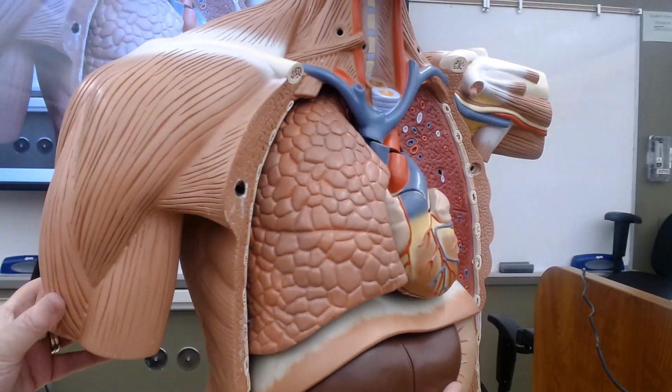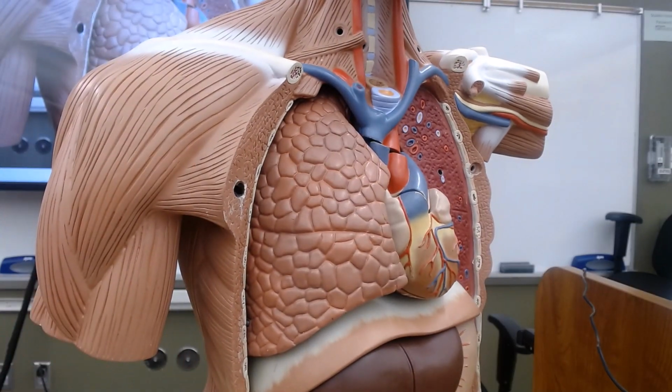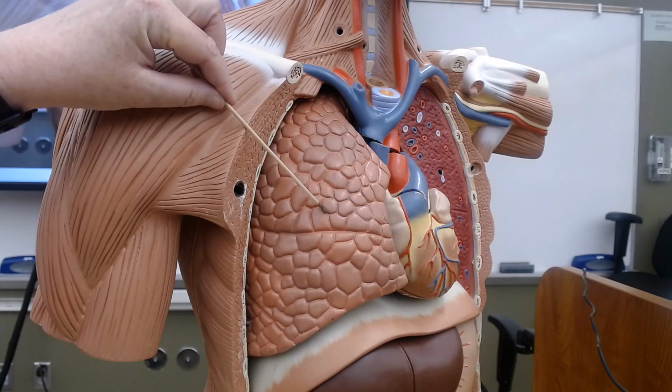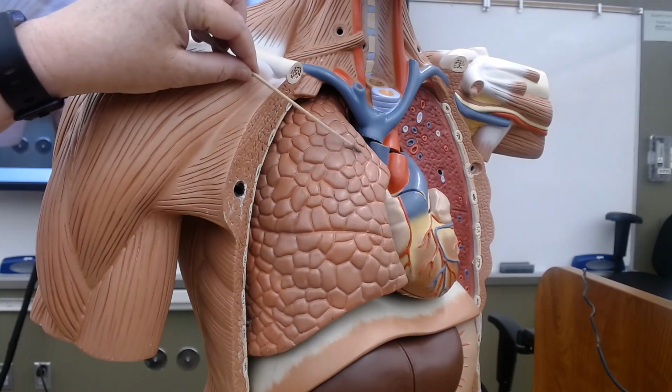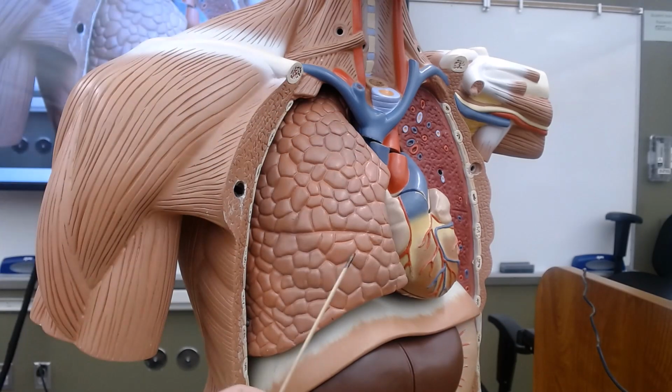Now what about the right lung? The right lung is considerably larger, and it has three lobes instead of two. This is the superior lobe of the right lung, the middle lobe of the right lung, and you can only see a portion of it until I take it out.